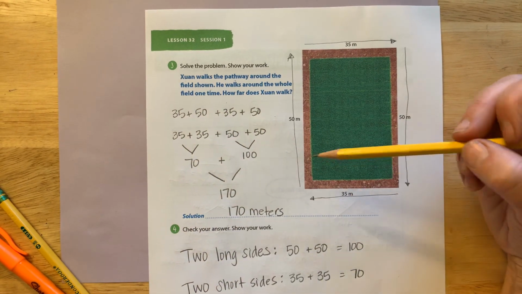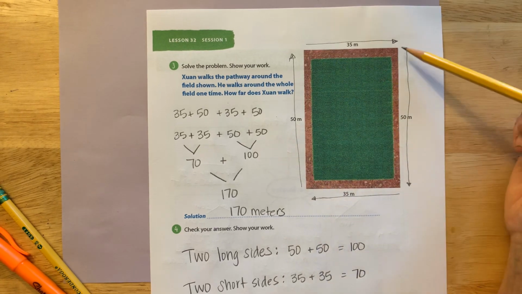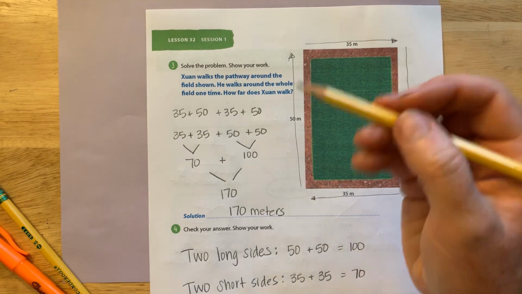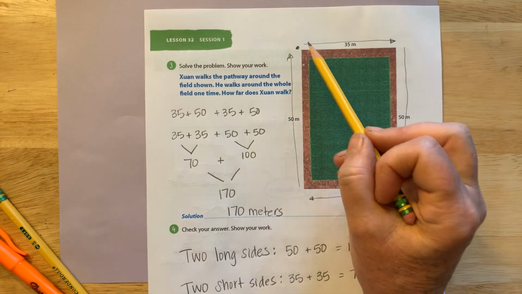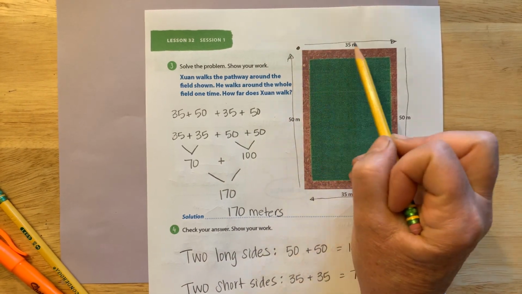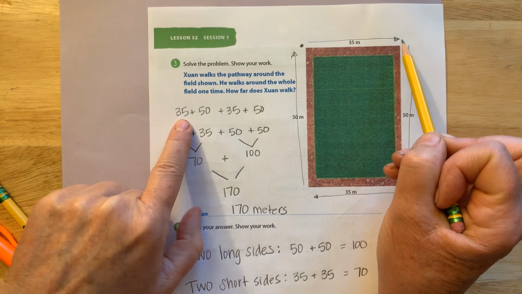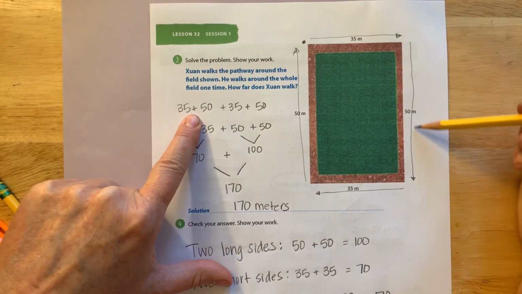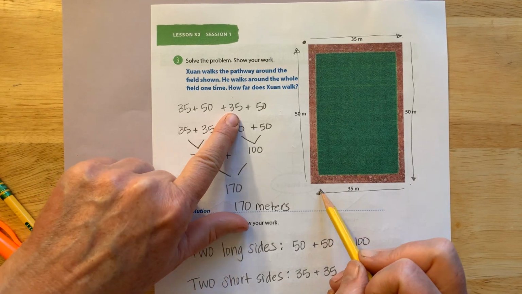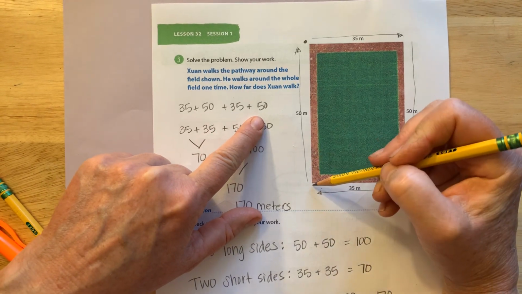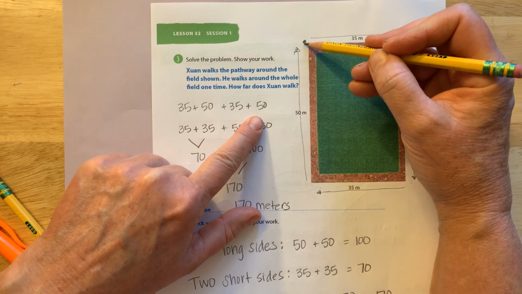Notice that when I went to solve this problem, I drew my arrows. I started in this corner and I drew his path. He went 35 meters, so I wrote 35. He went 50 meters, so I wrote 50. Then he went 35 meters. And then the fourth side, he went 50 meters.